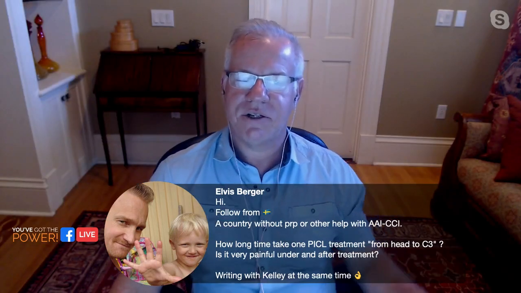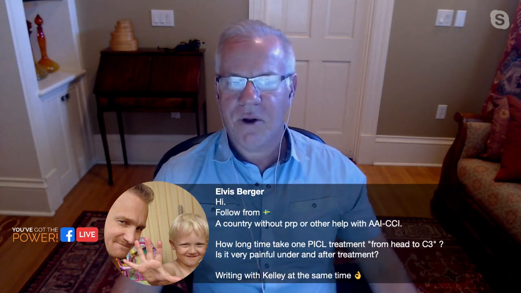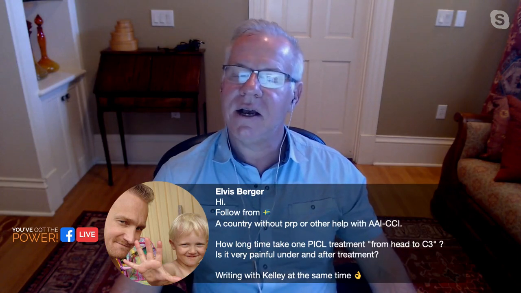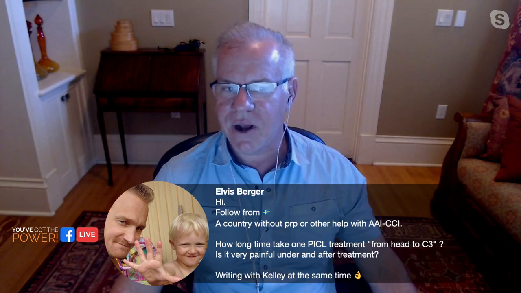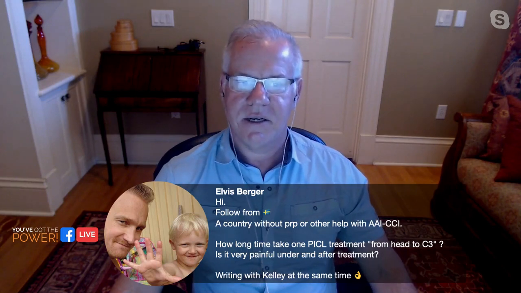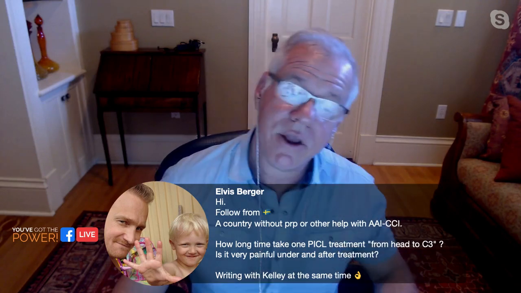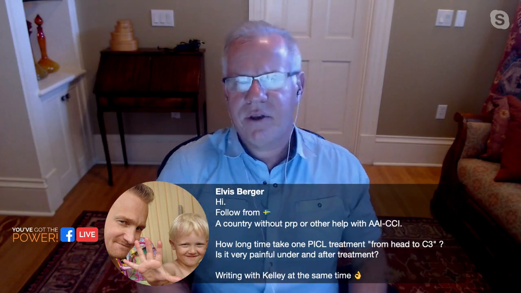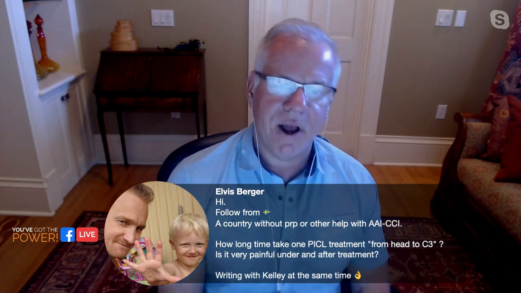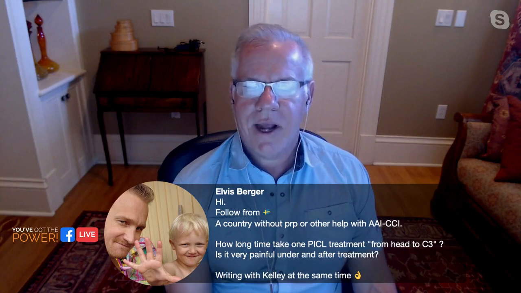I'm not 100% sure what the question is there. Are we asking about how long the procedure takes or how long the recovery takes? I think it looks like how long does it take from head to C3? Is it very painful under and after treatment? So I think it seems to me like it's asking how long does the procedure take, I believe. And is it painful during and after? Yeah, so during you're going to be asleep. And well, you may have intermittent memories here and there of what happened. You're not going to have a lot of memory of what happened.